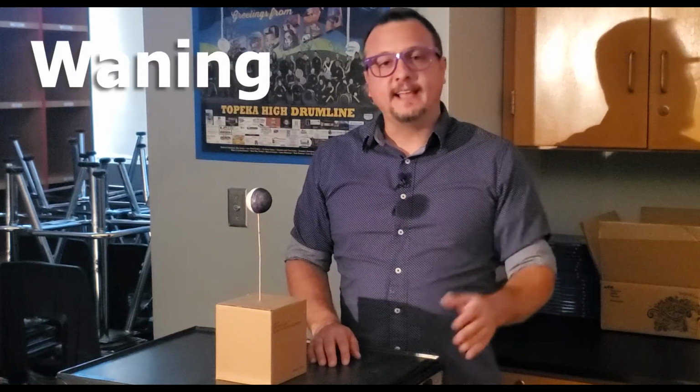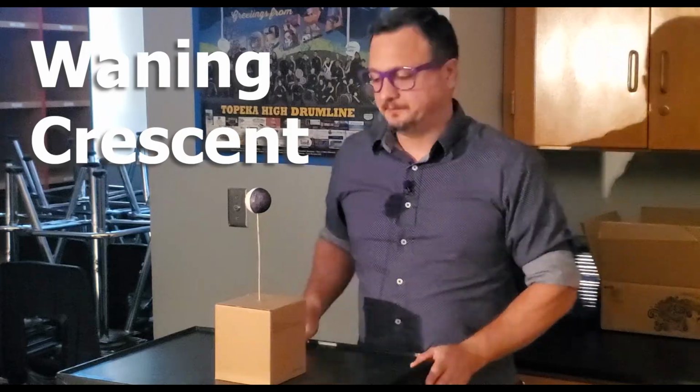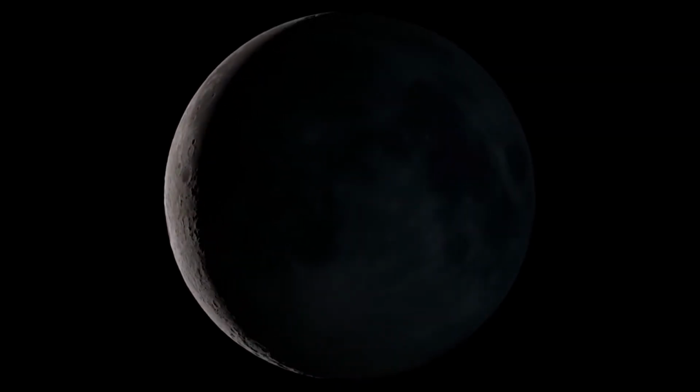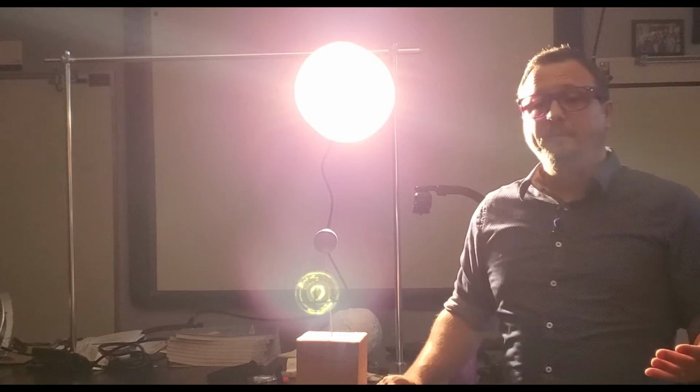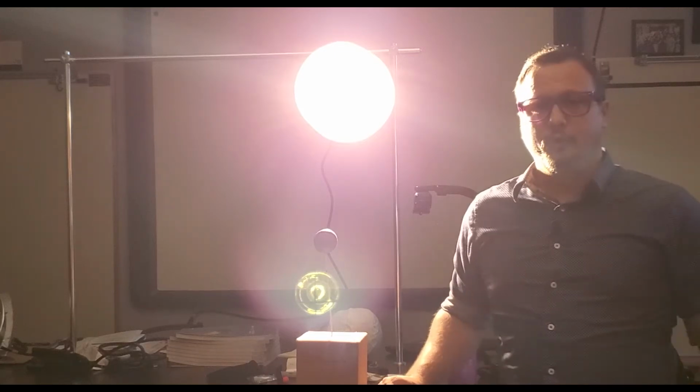We're almost all the way through our moon's orbit, which means the moon phases are just about done. At this point, we only see a very tiny portion of light on the left side. The left side means that it's waning, and the fact that it is less than halfway full of light means that we call it a crescent. And then we end up back where we began with another new moon.